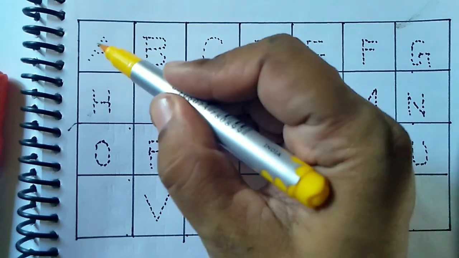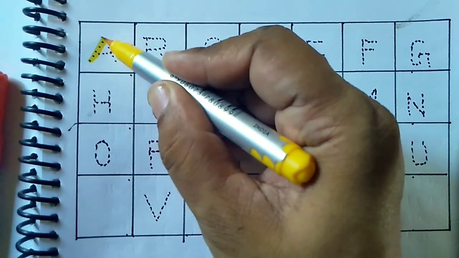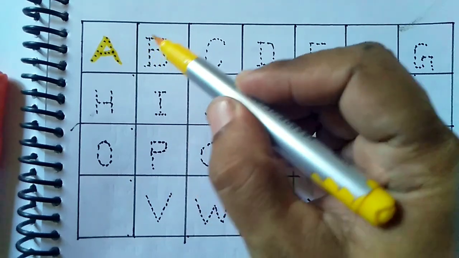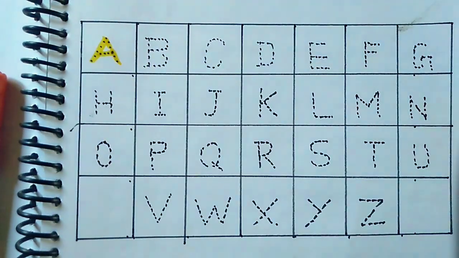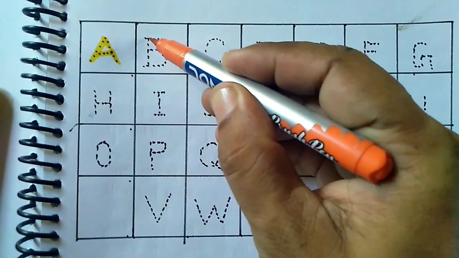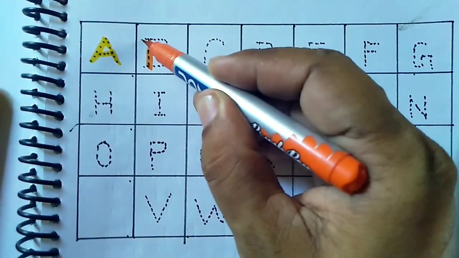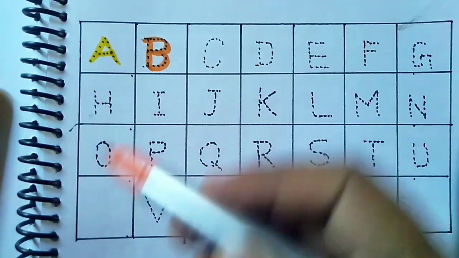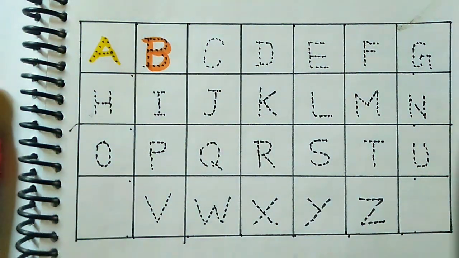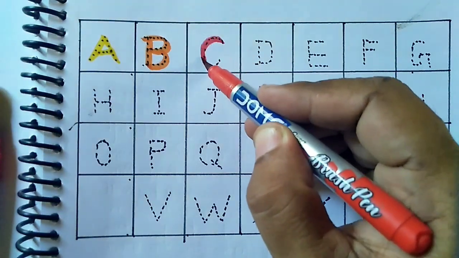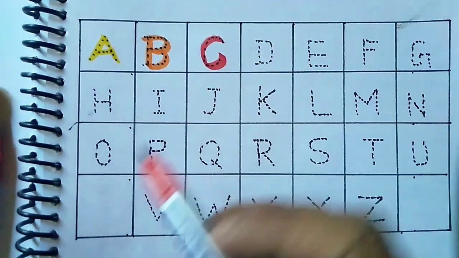Yellow color, A for apple. Orange color, B for ball. Red color, C for cat.